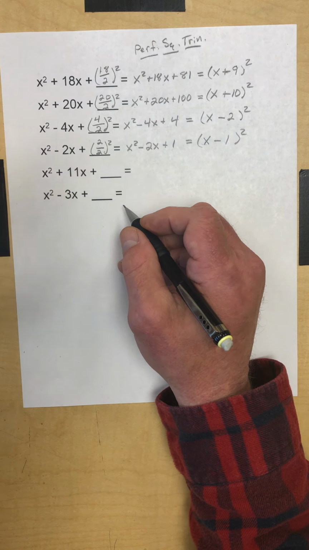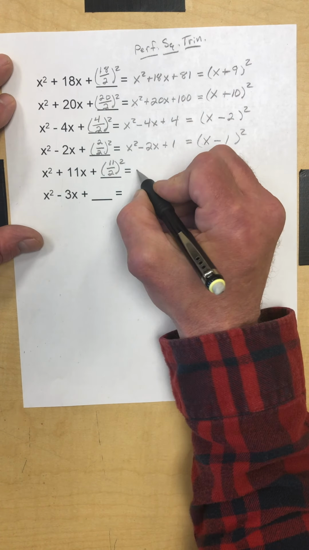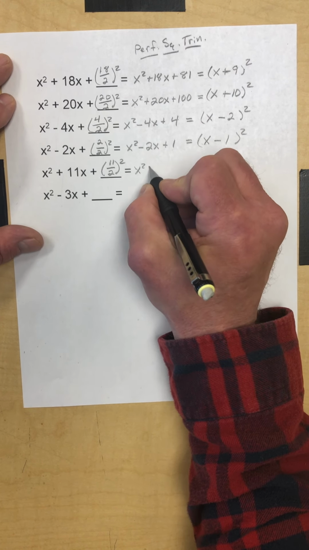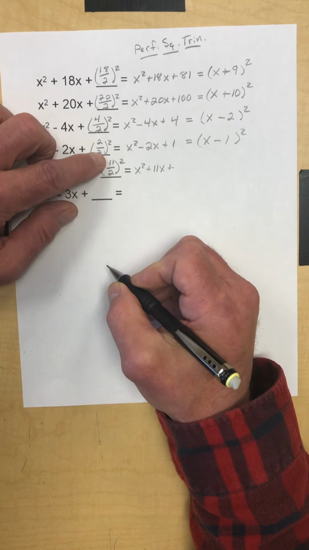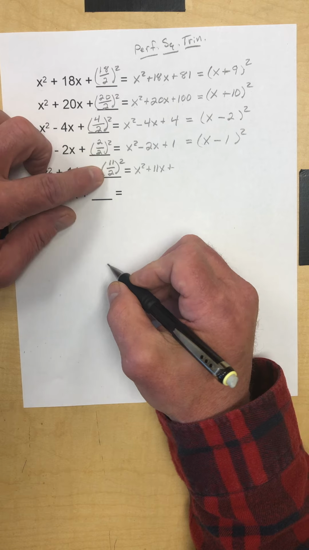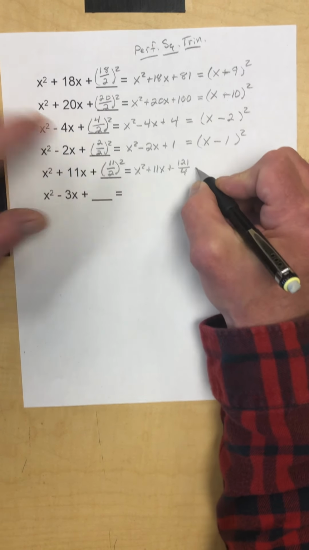Okay, so same process. Take the linear coefficient, 11, divide by 2, and square that. Okay, clearly 11 is not divisible by 2, so we're going to get a fraction there. So we get x squared plus 11x plus, when we square 11 over 2, you just square the numerator and square the denominator. So we're going to get 121 over 4.